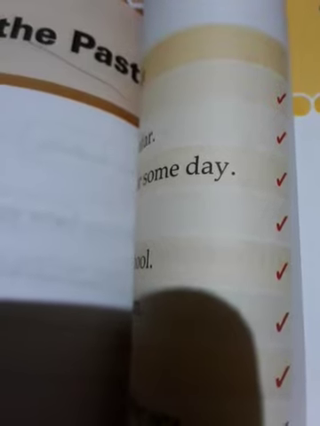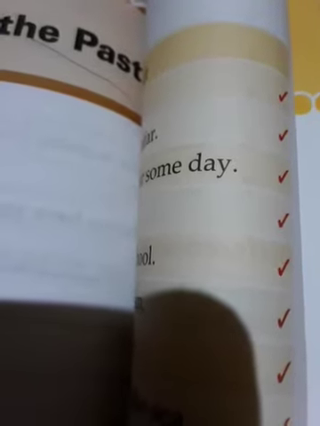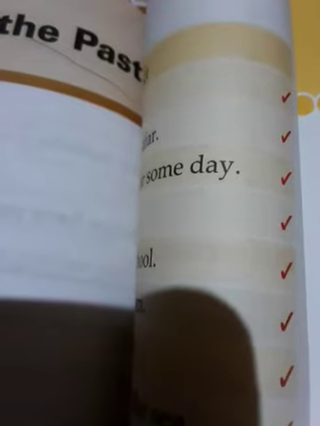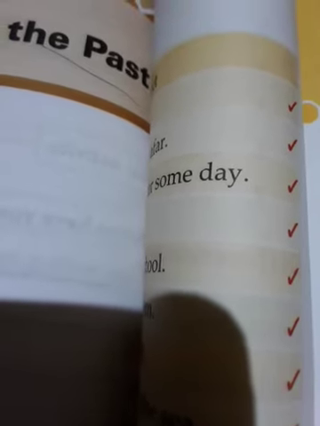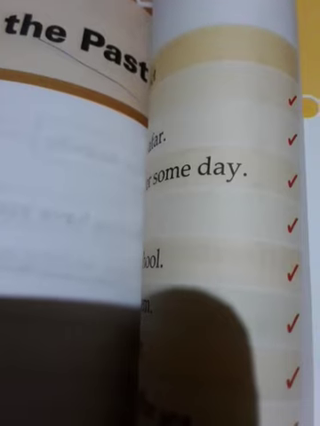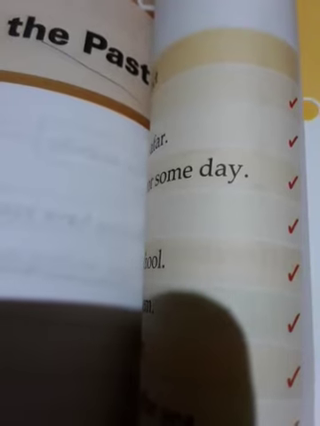Number 2, to say that something was correct for some time in the past. For example, he was the manager of our company for many years. This sentence shows that his post as a manager was real for some time in the past. Number 3, to express an action that was completed before the time of speaking. For example, the dancers performed well. This sentence shows that at the time of speaking, the dancers' performance had already been completed.